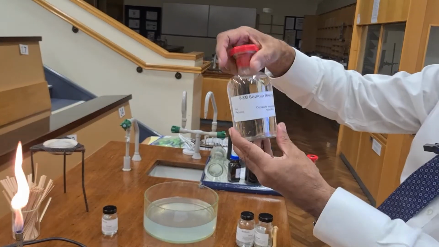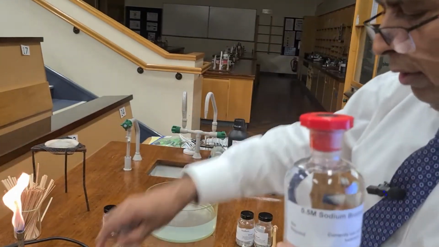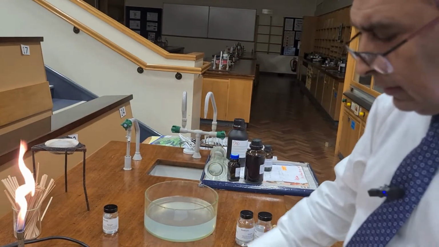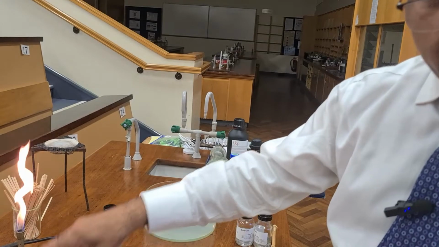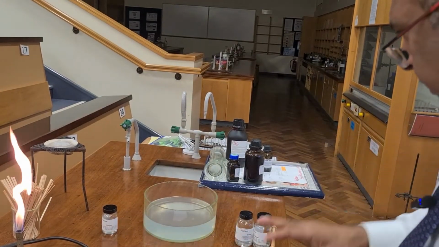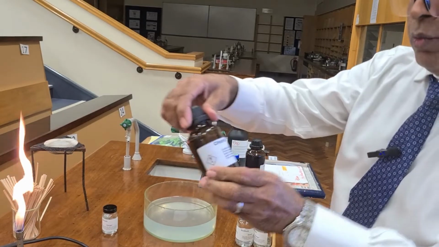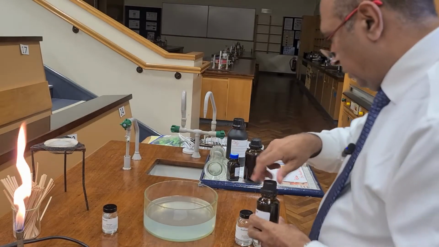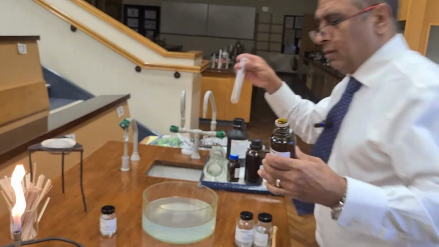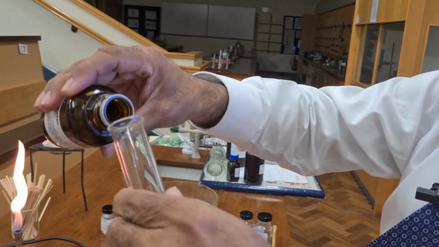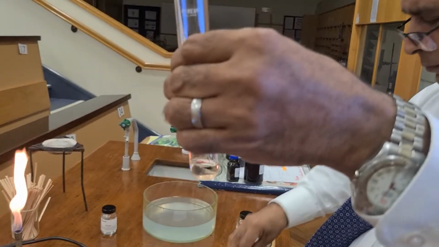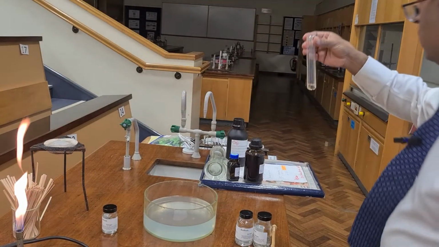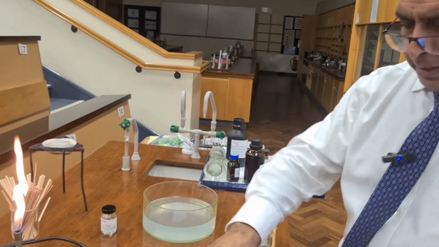So these are the halides: bromide, chloride, iodide. They are the halogen ions, ions of halogens: chloride, bromide, iodide. Now these are the halogens. Chlorine water. You can't see that so well because it's in a brown bottle. But if we pour some out, there. Oh, there's some burnt splint there. Let me get rid of that.